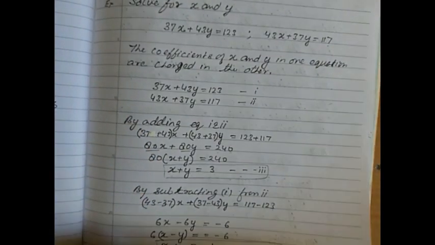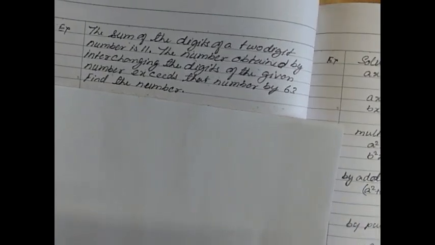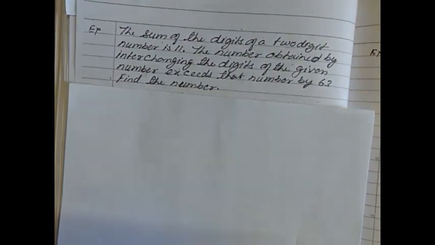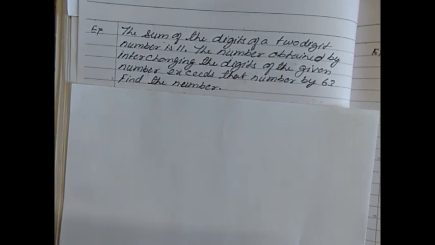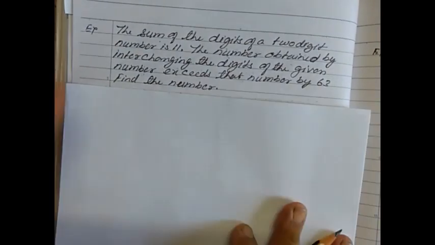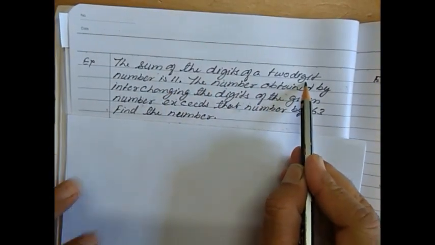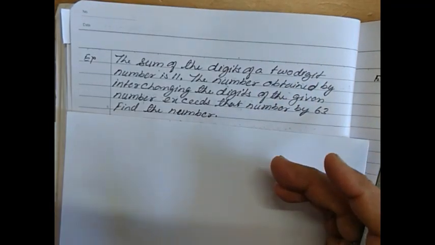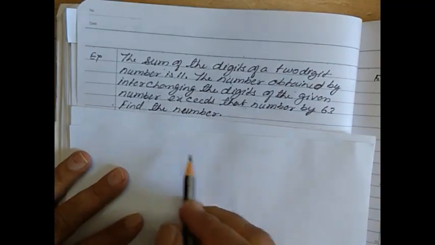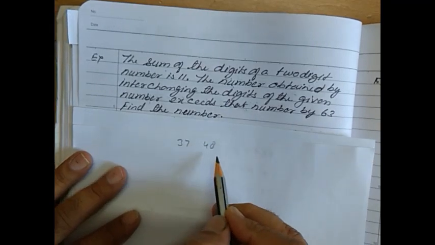Okay, now we move to another question. Another question is your problem. Again I have taken up a problem with you so that you are clear with the concept of framing the equation from the problem. Here it says the sum of the digits of a 2-digit number. When we talk about a 2-digit number, it can be 37 or 48, where we have the units and tens digit.